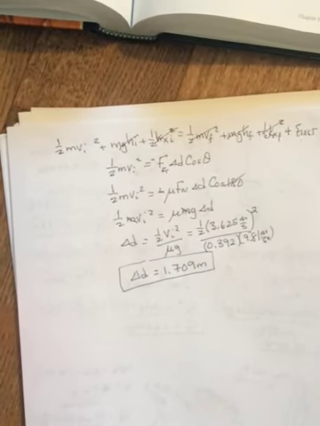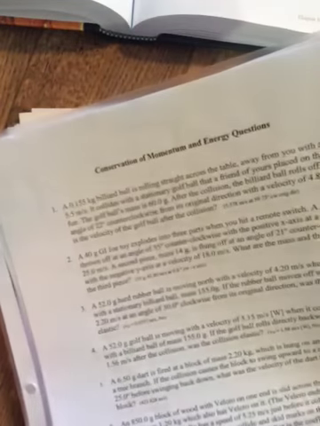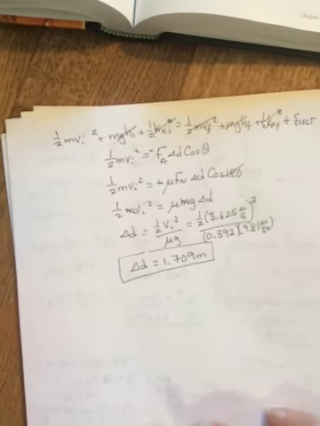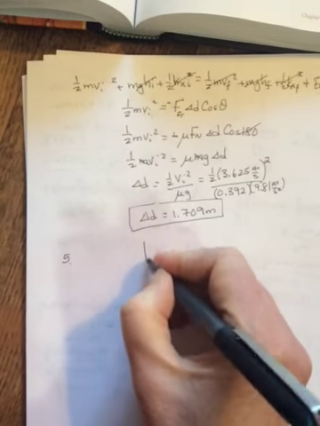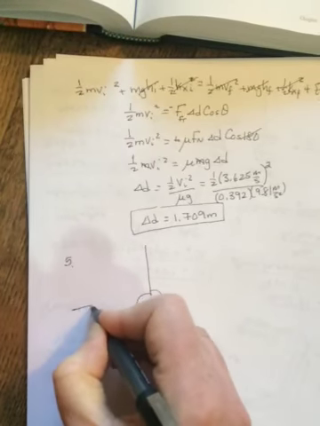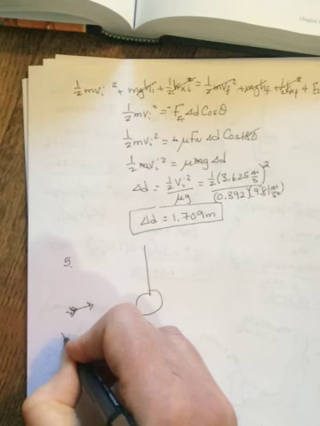All right, I also asked you to do number 5 and 6 on this sheet, conservation of momentum and energy. So number 5 is a dart that you're throwing at a target. So it's a pendulum one again. Okay, so we have a dart, and we're throwing it at a target.